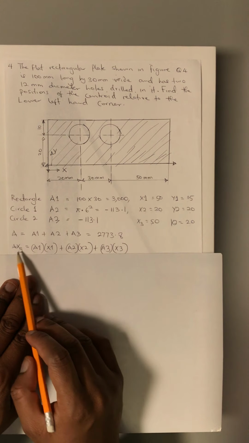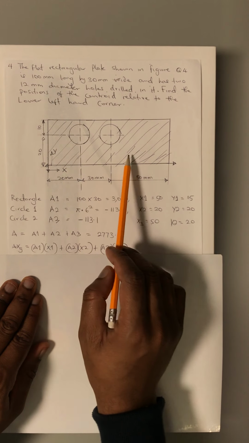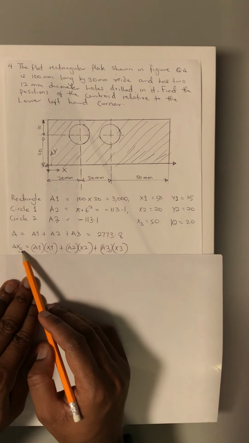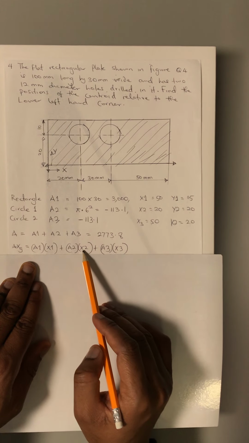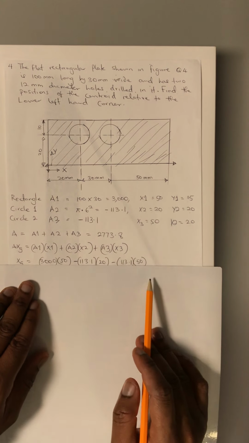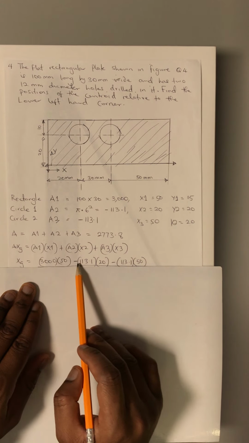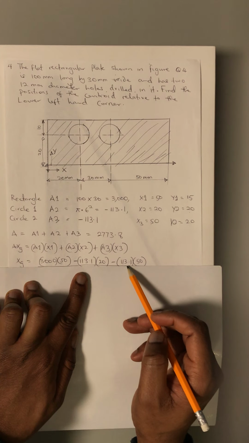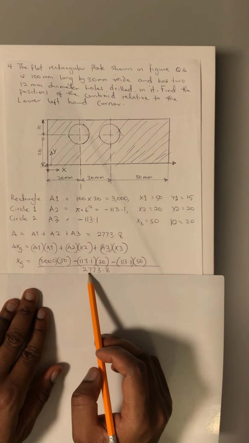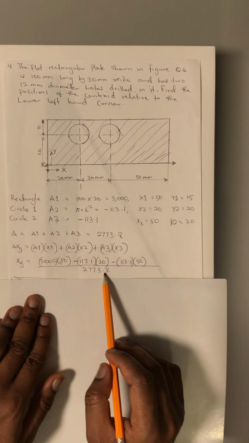Also, we'll find the product of the area and the references of the three shapes, the rectangle and the two circles, which gives A1 multiplied by x1 plus A2 multiplied by x2 plus A3 multiplied by x3, which entirely gives us 3,000 multiplied by 50 minus 113.1 multiplied by 20 minus 113.1 multiplied by 50, all over the equivalent area of all our shapes, 2773.8.